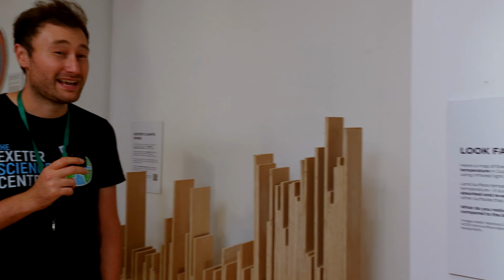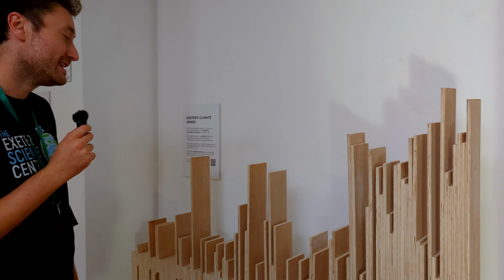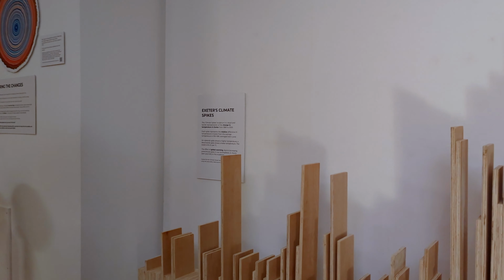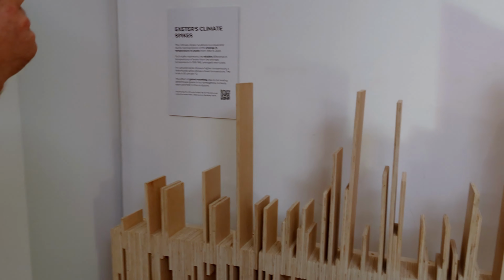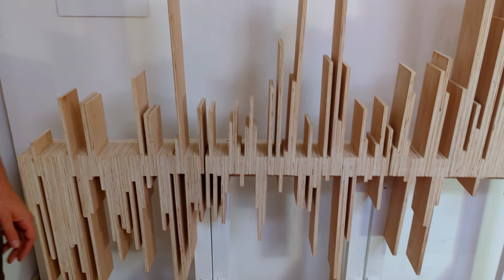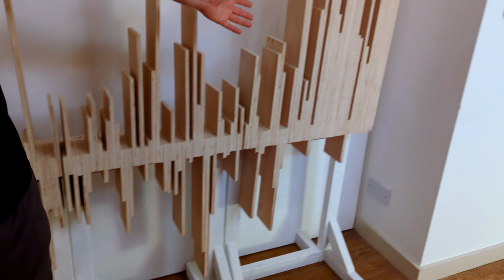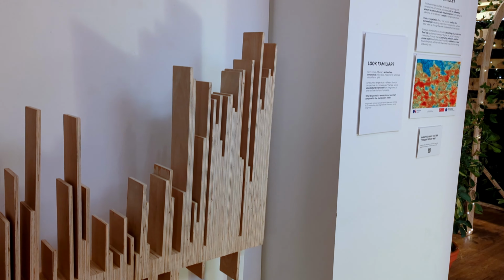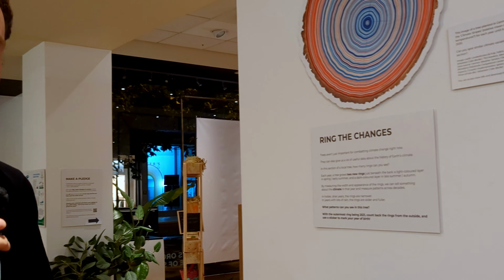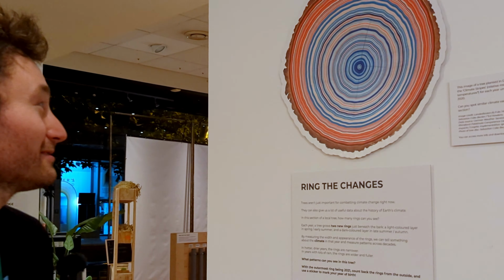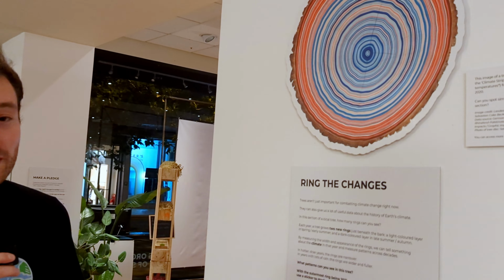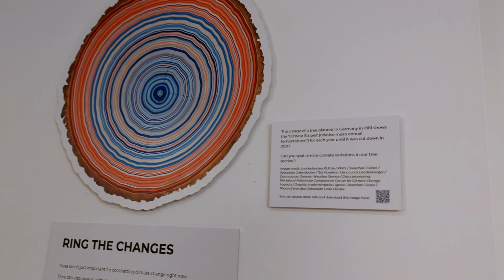And it is clear that Exeter is warming, as demonstrated here by our climate spikes. This is the temperature anomaly relative to 1951 to 1981. And as we can see, in recent years, we've got a massive amount of warming. We can also find warming evidence in observational data, like in tree rings.